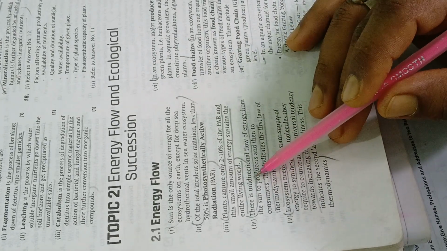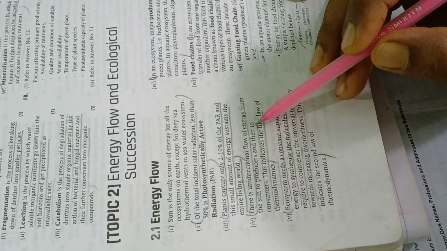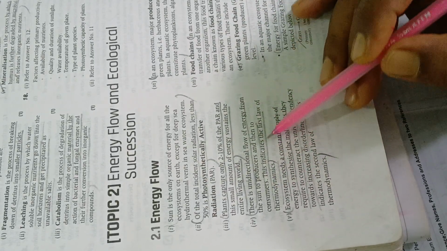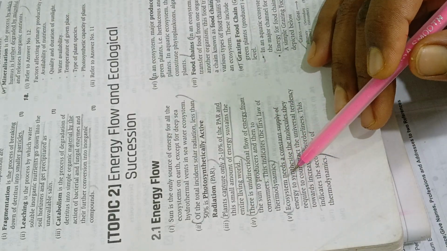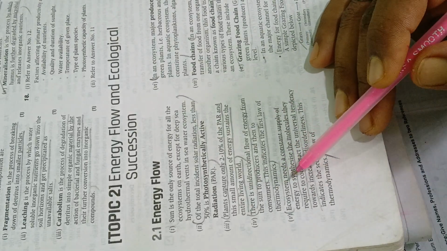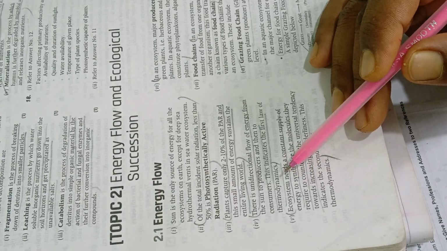There is unidirectional flow of energy from sun to producer and then to consumer. This indicates the first law of thermodynamics. Energy always flows in a unidirectional way. Unidirectional way means, please try to understand.